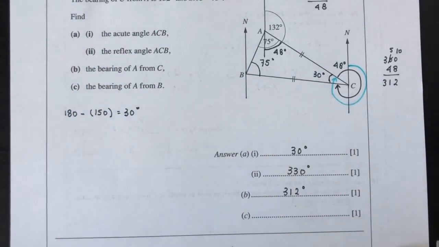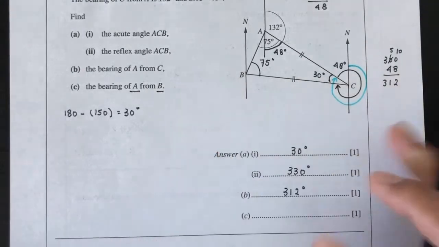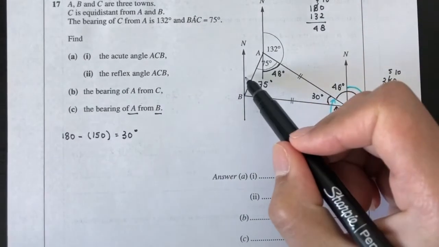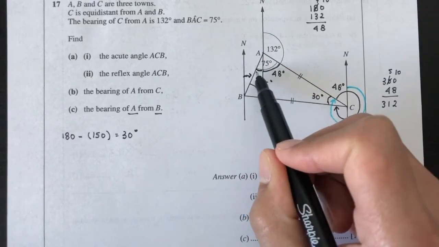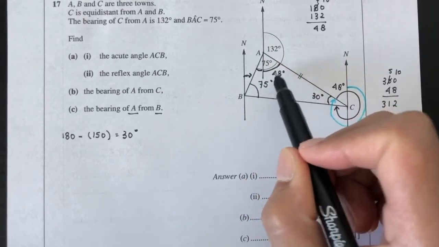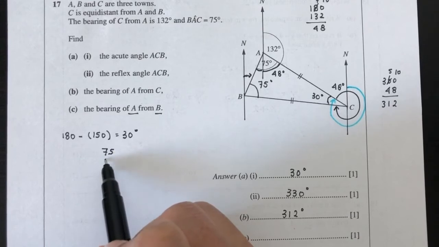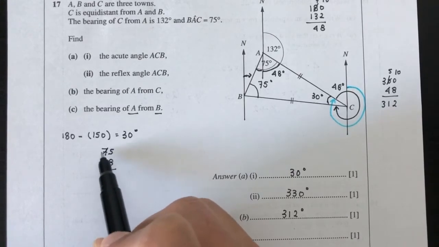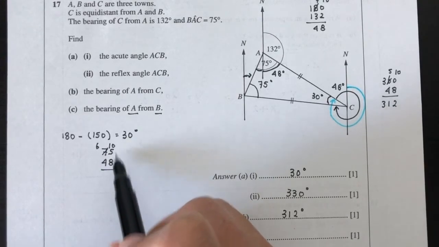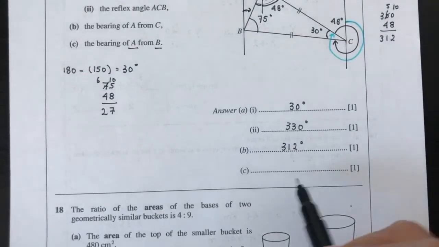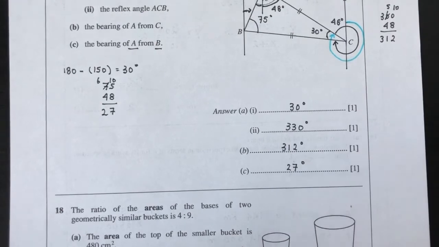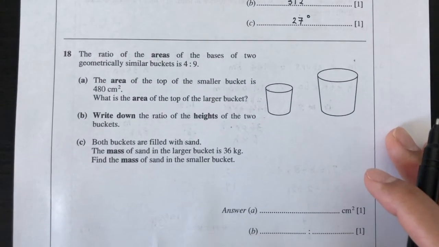And for part C, we have to find the bearing of A from B. The bearing of A from B, so we have to find this angle. So this angle is the same as this angle. So this angle is what? It is 75 minus 48. That will be 27. So that is the value for this. Okay, that is 17. Let's move on to 18.